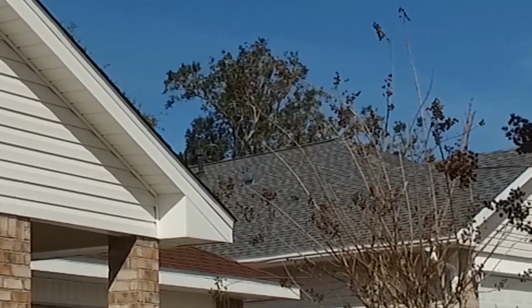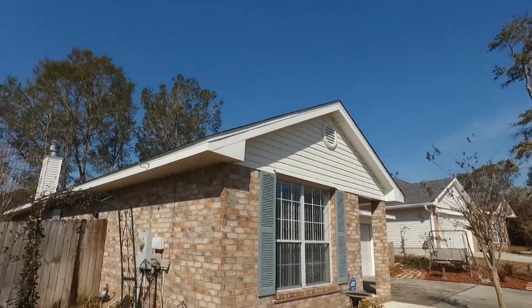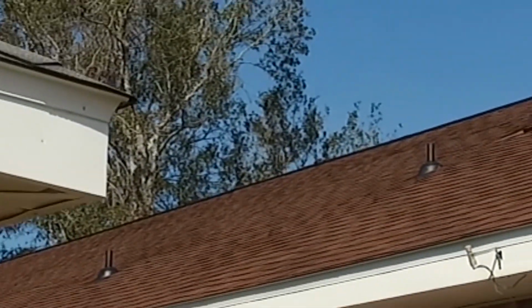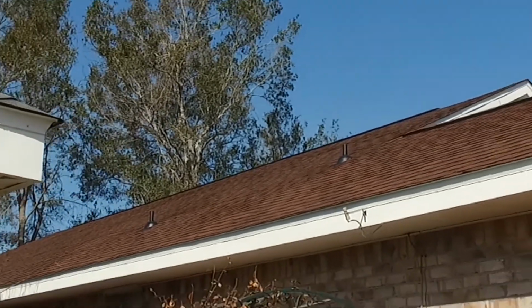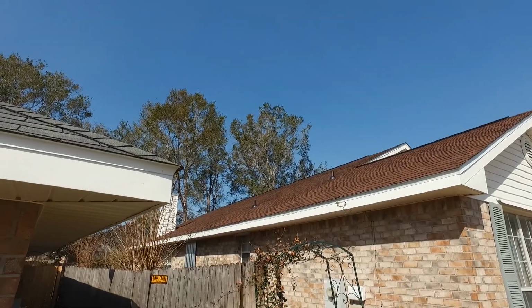But the neighbors right here, these two houses, you see how they have that 3D effect? That's architectural shingles. That's what you want nowadays. Everybody puts these on nowadays. Nobody goes back with a 3-tab. The shingles aren't as good. They don't last as long, and they're not as high quality.